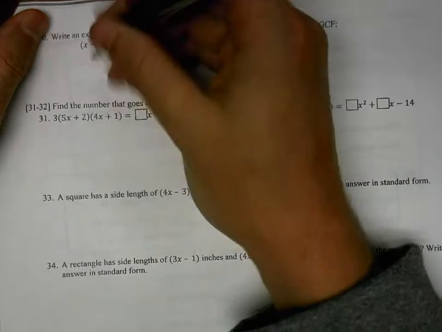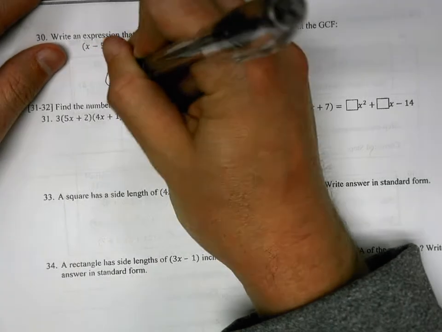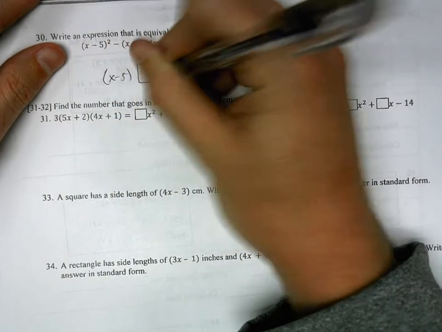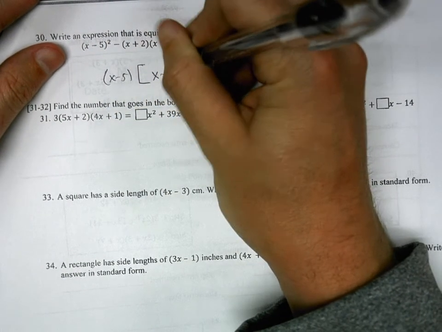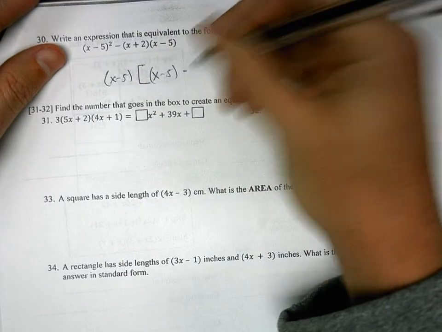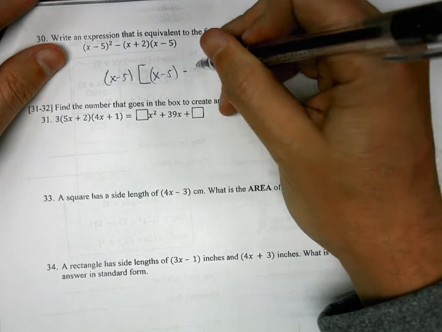Turn the page. Same type of problem. They both have x minus 5. So we pull the x minus 5 out in front. There's still an x minus 5 left over. Minus. But when you pull this one out, you're only left with x plus 2.